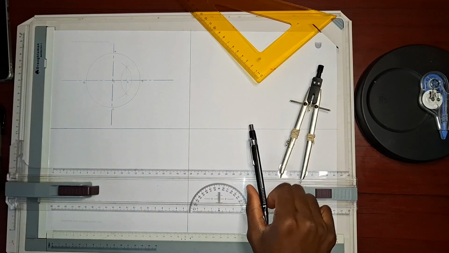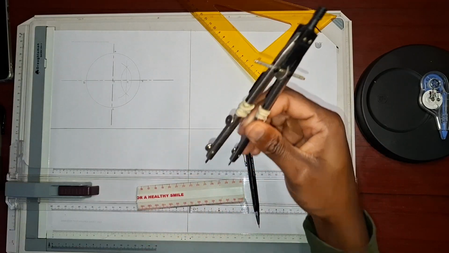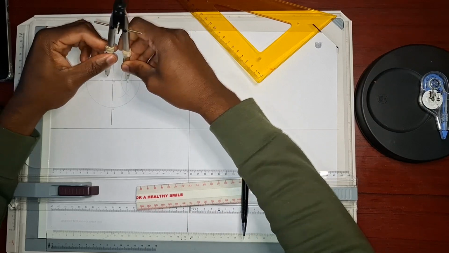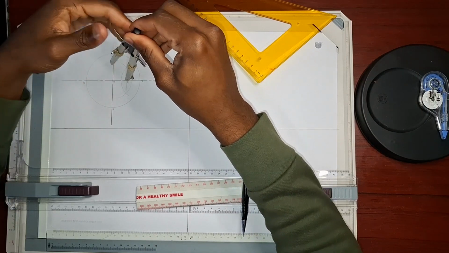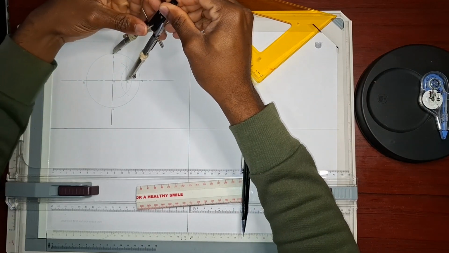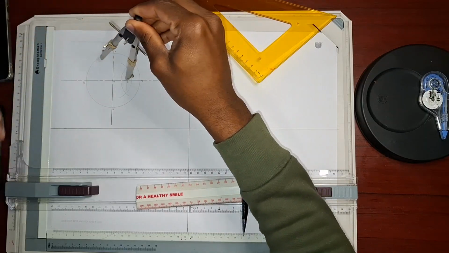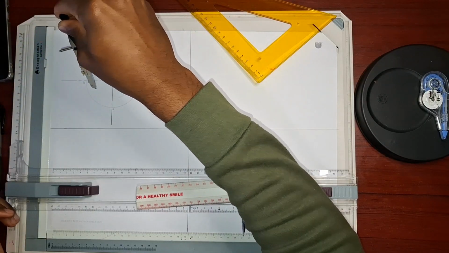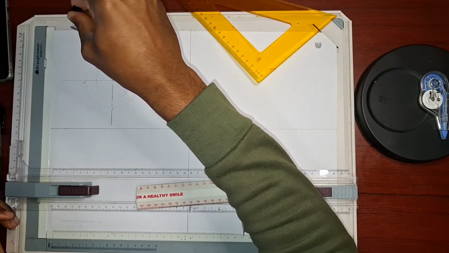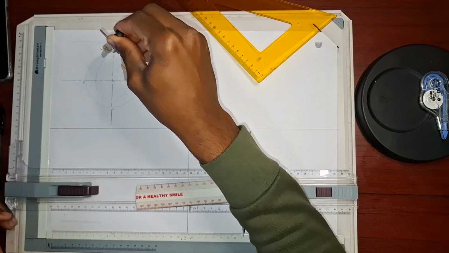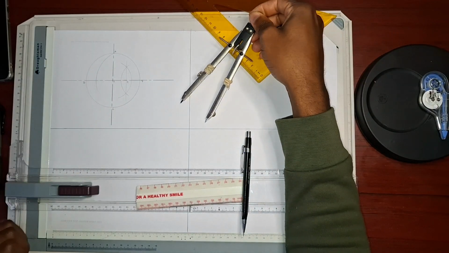Like that. Step number 2, take your compass, place it at E, and then you extend the pencil side to point A there. And then you draw an arc to intersect this line OD right there.